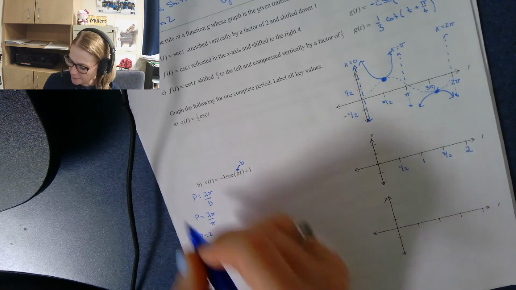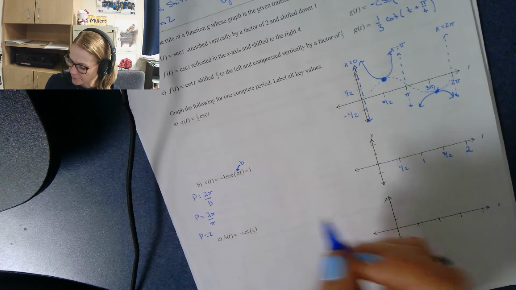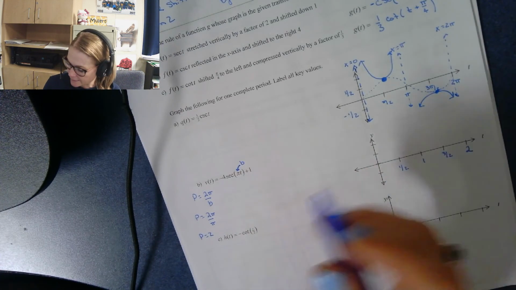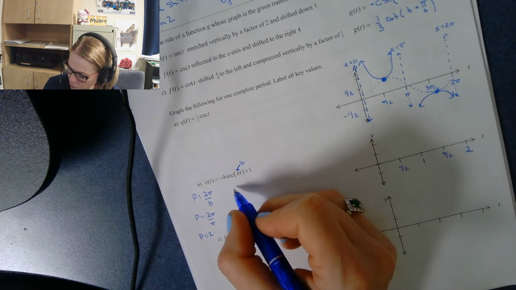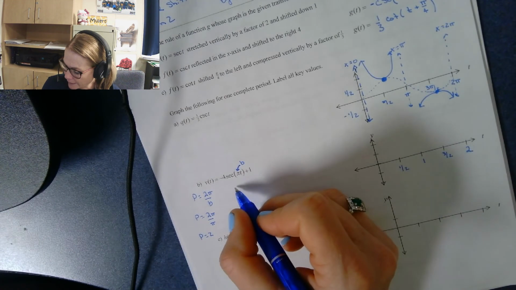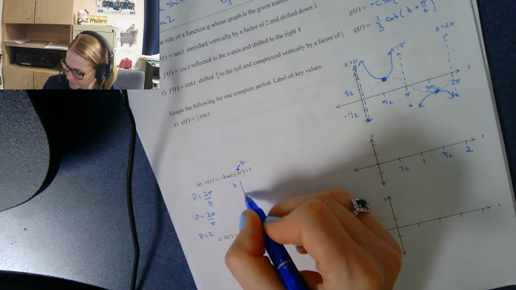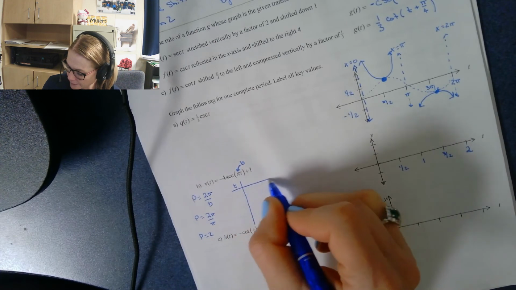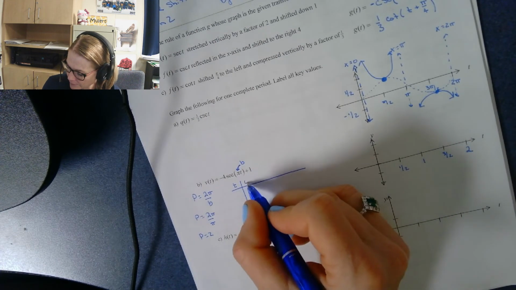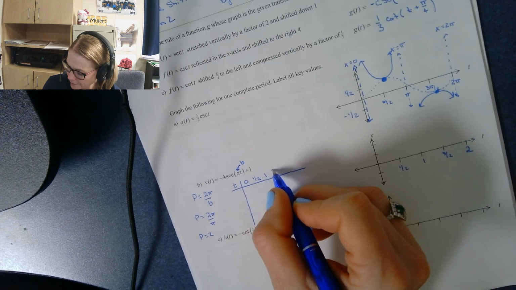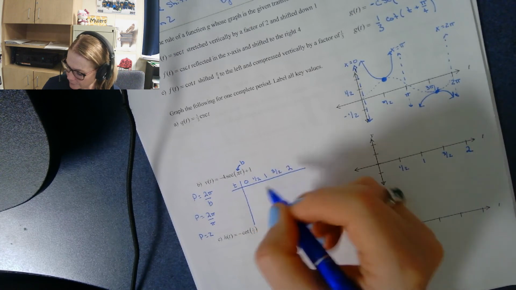Okay, so that takes care of the horizontal stuff. So now let's go to the vertical stuff. So my x-axis is set. So I'm going to head to kind of the chart for figuring out what to do. So let's just do my t values. And you don't have to do a chart, you guys. It's just if it's helpful. So we have 0, 1/2, 1, 3 over 2, and 2.